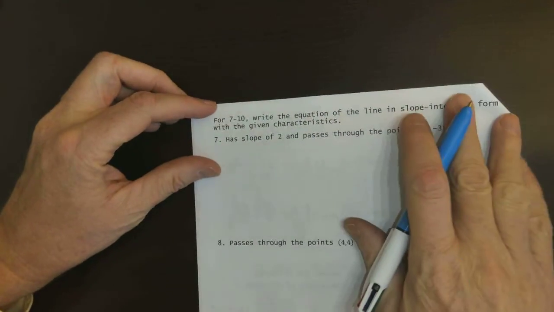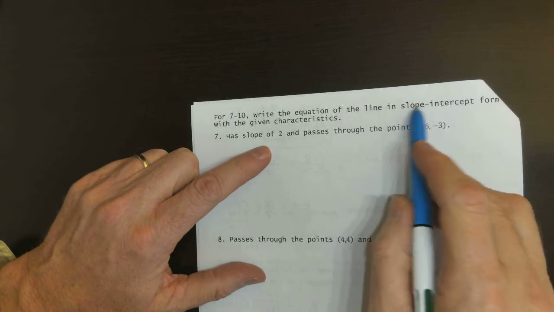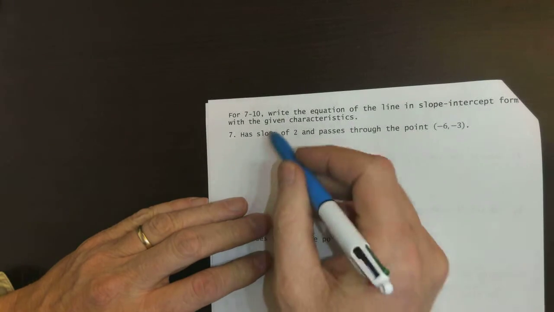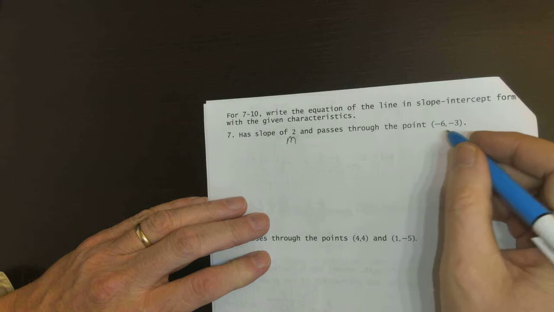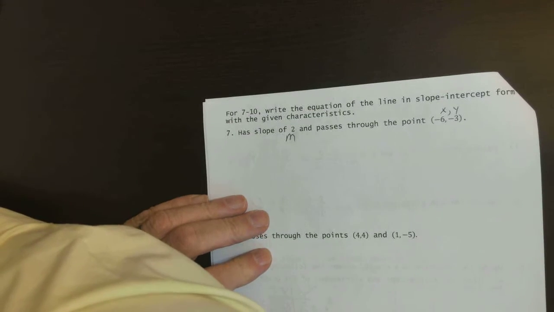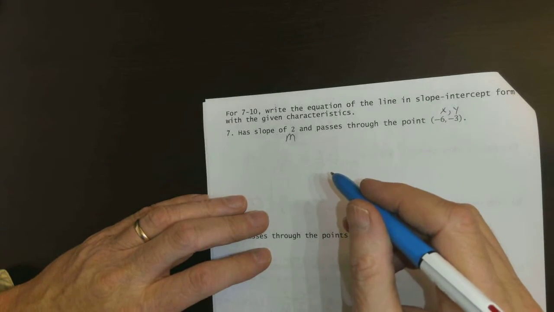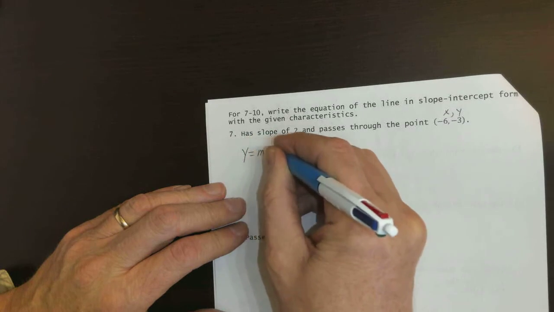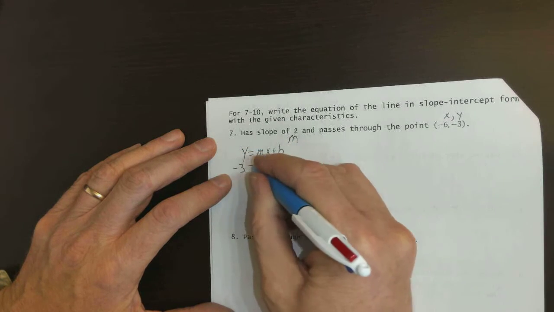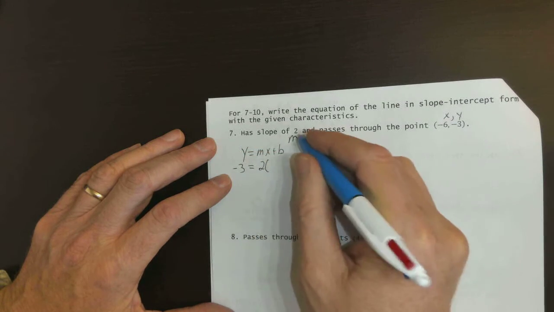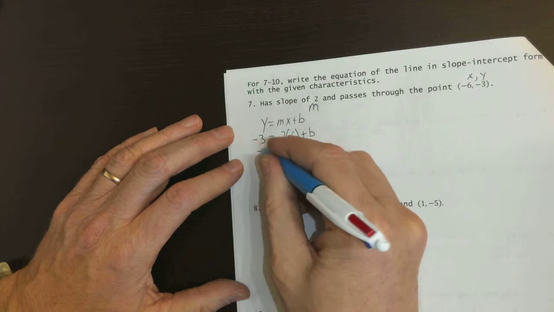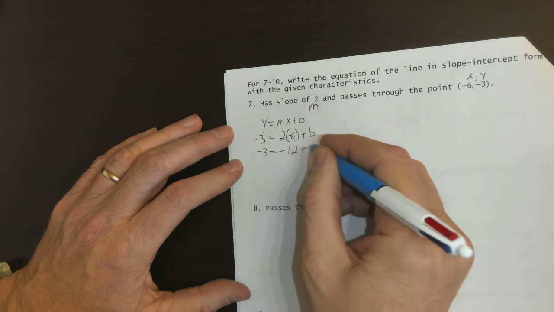All right, number 7 through 10. Write the equation of the line in slope-intercept form with the given characteristics. Line has a slope of 2. This is m, isn't it? Passes through the point -6, -3. So I'm going to write down y equals mx plus b. I'm going to use the -3 for the y, 2 for the slope, -6 for the x, plus b. -3 equals -12 plus b.